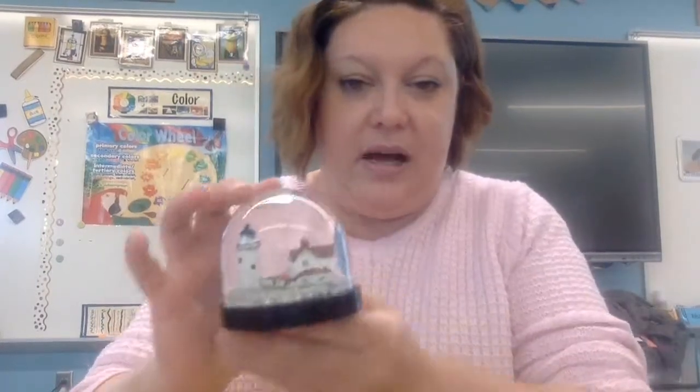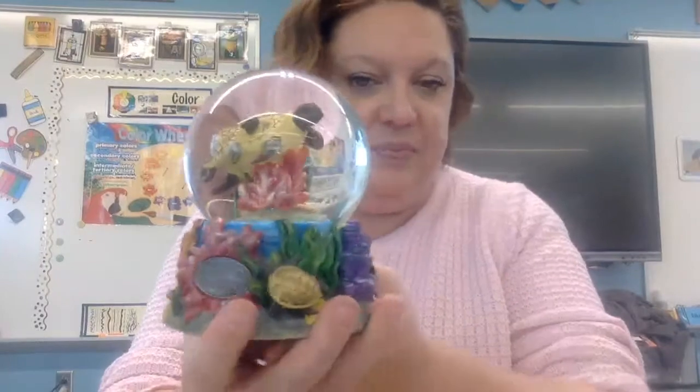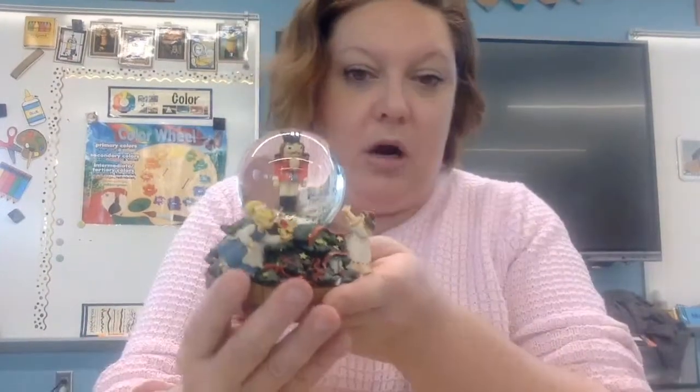Another one is of Nubble Lighthouse, which is my favorite place in the entire world. I go up there every summer, and so that helps remind me of my memories with my family there. My favorite animal is a sea turtle, so I even have a snow globe of some sea turtles. And of course, at Christmas time, holiday snow globes are all the rage. So this one is one of the Nutcracker, which reminds me of when I used to take ballet as a young girl. So we're going to be making some snow globes today.